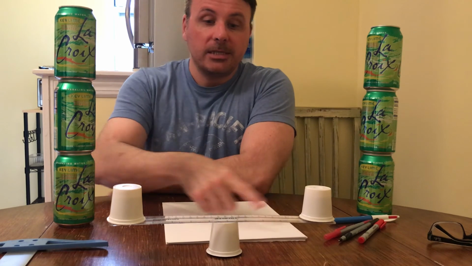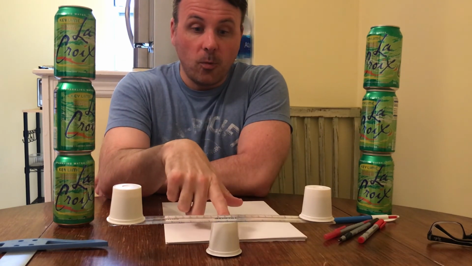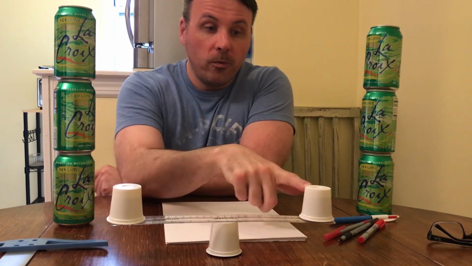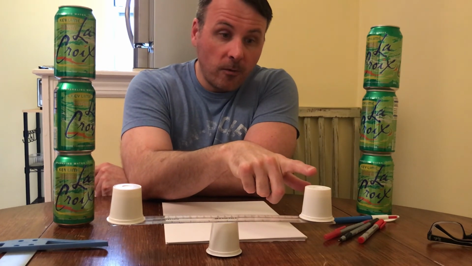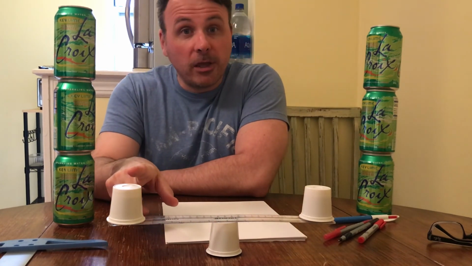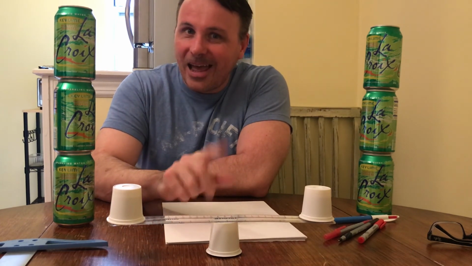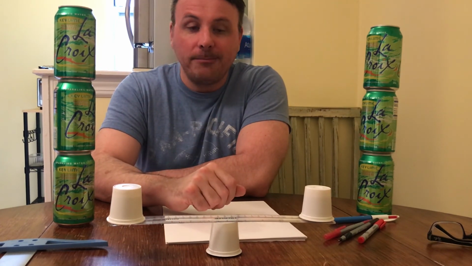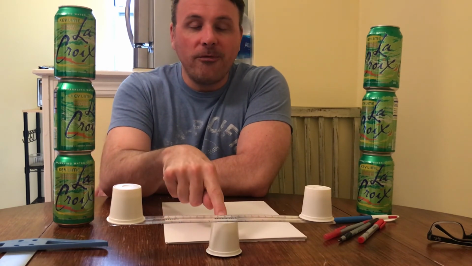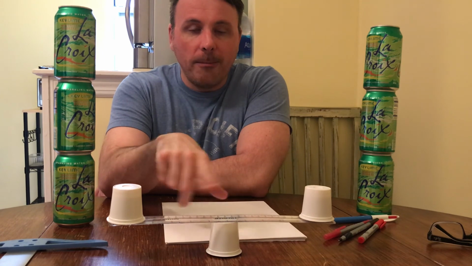So if we're looking at this, what forces exist? And hopefully you said that there are four forces, right? So we're going to have the weight of the Keurig cup over here acting down, the weight of the Keurig cup over here acting down, the weight of the ruler acting down, which is usually one that people forget, and that's acting at the ruler's center of mass, as well as the normal force upwards on the balanced item.